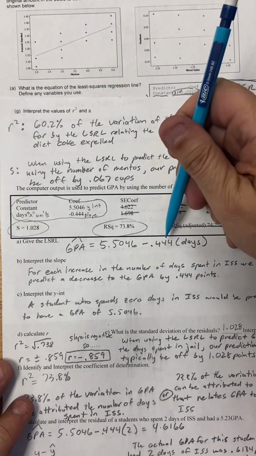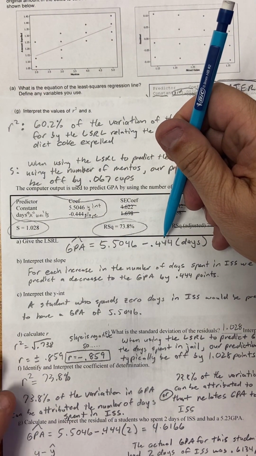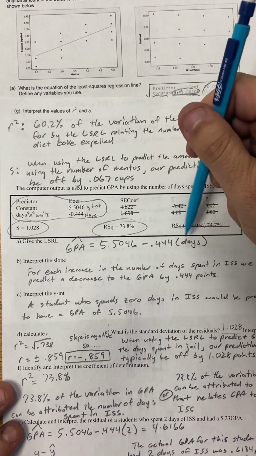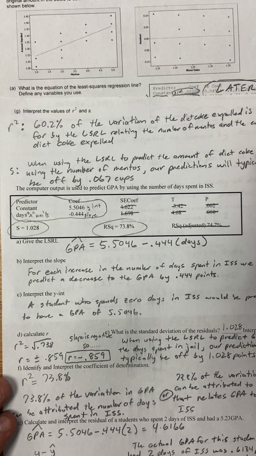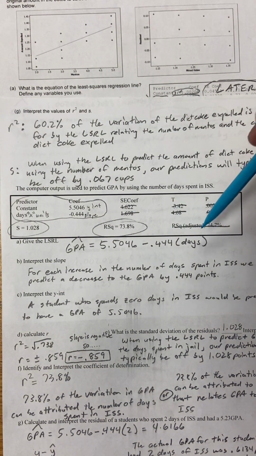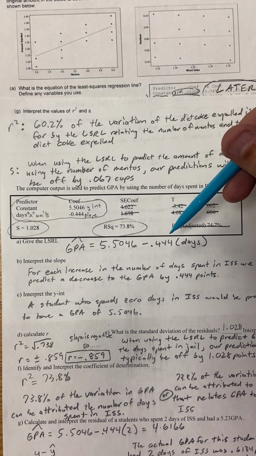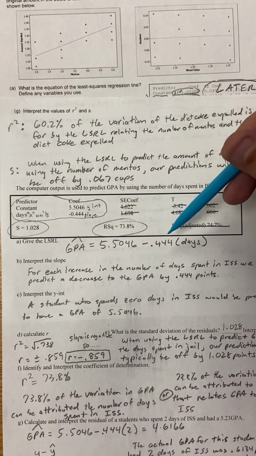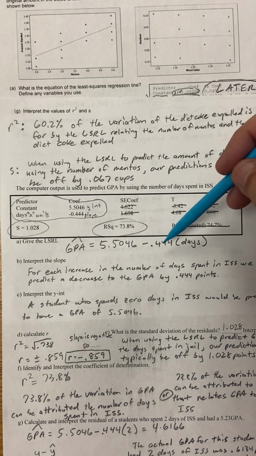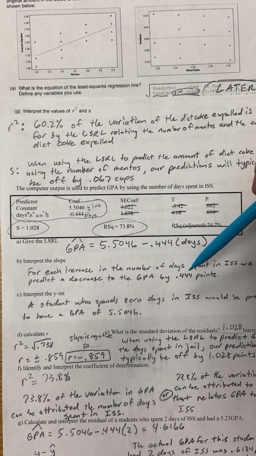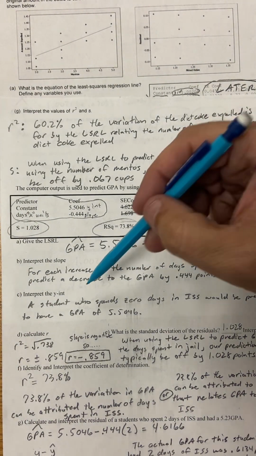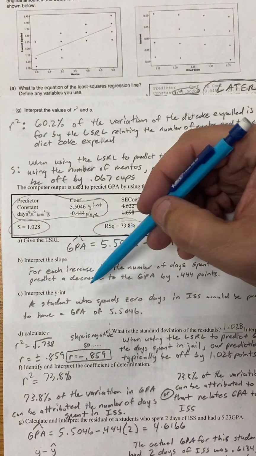Interpret the slope, negative 0.4434. For each increase of 1 day, and this is GPA, we're using how many days of ISS you had to predict your GPA. For every increase of 1 day spent in ISS, we predict a decrease of 0.444 in our GPA. You notice how this is negative 0.44, but in my answer and interpretation, it's a positive number, but it decreases by that amount because it's negative.